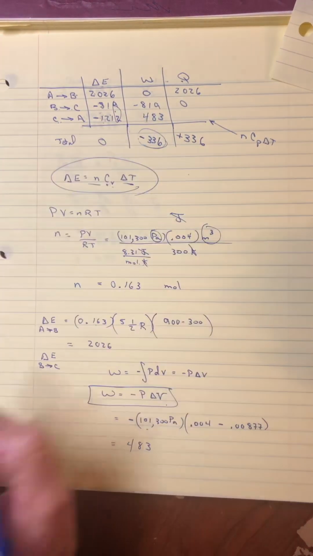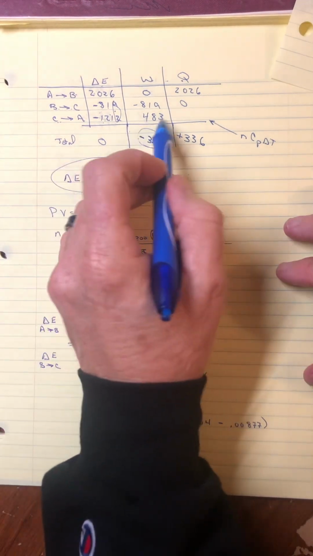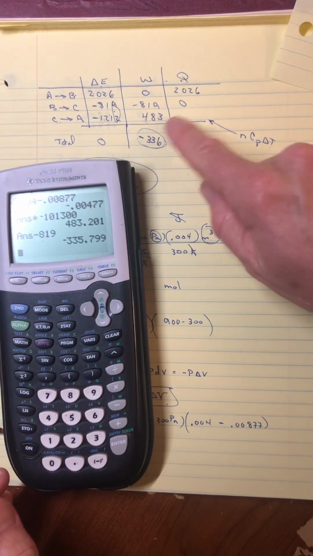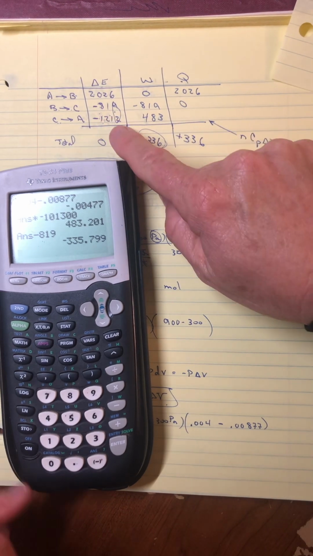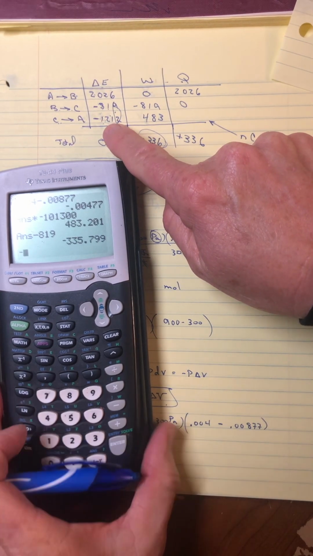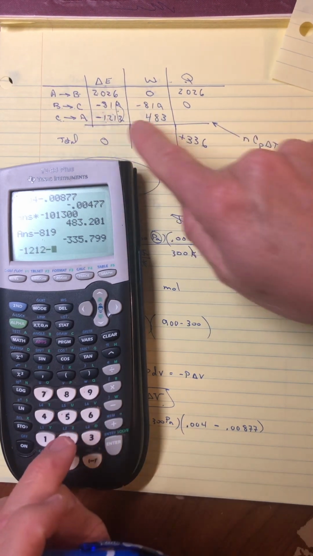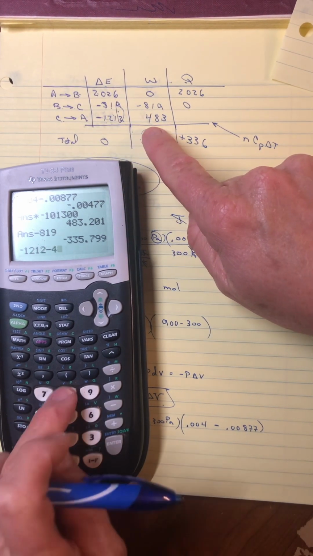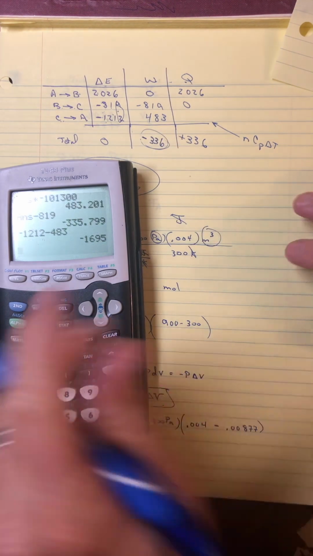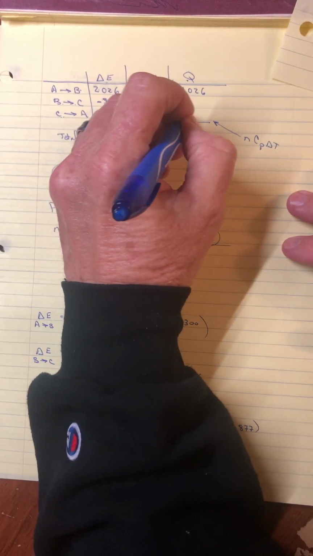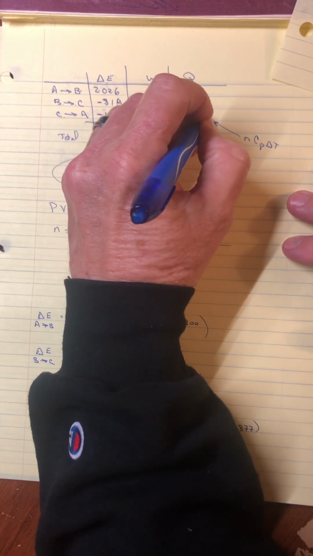Which this should be 336 positive. And I guess I can attest it here because remember, these two added together is supposed to equal that one. So that's already a negative 12. And when I bring this to the other side, 483, this right here is a negative 1,695.